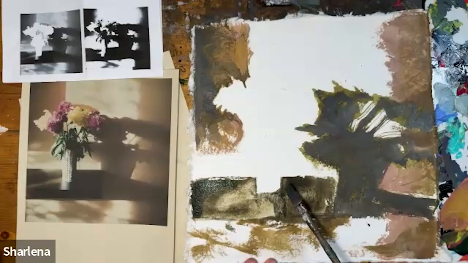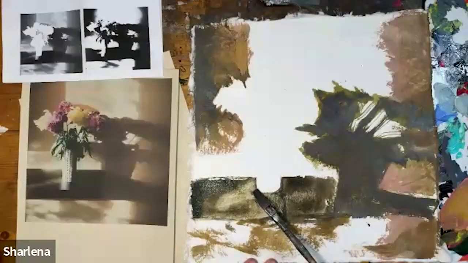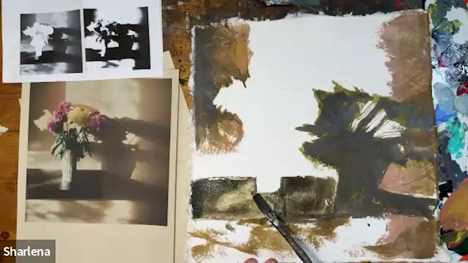I'm looking at the shape of the vase. It is round, so I'm just going to carve. I'm just using my brush to tickle in.